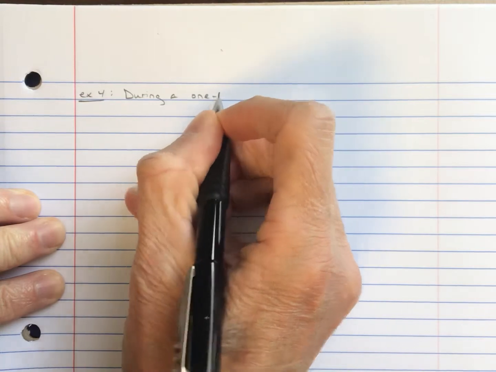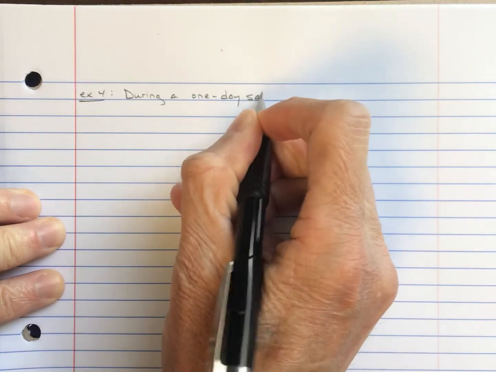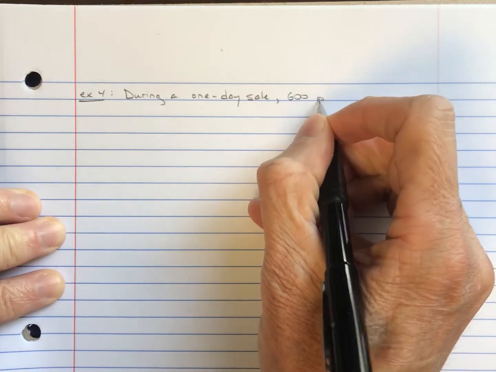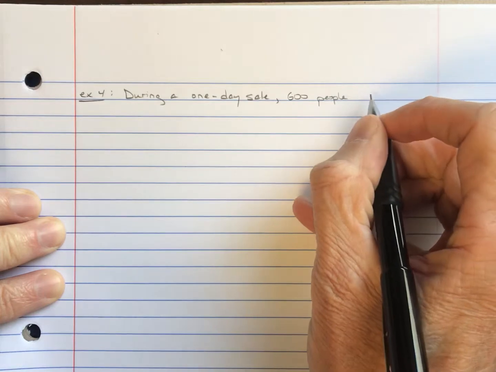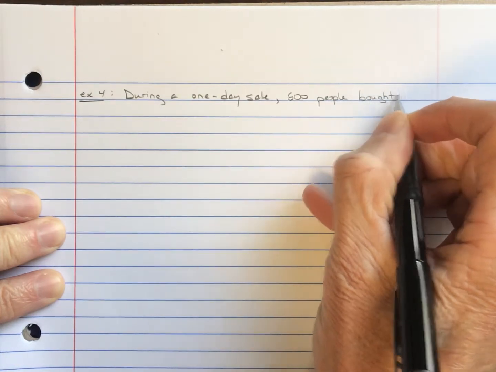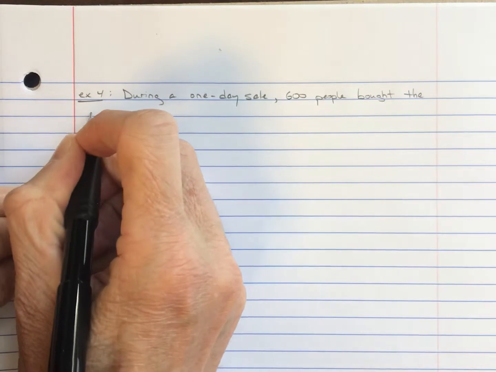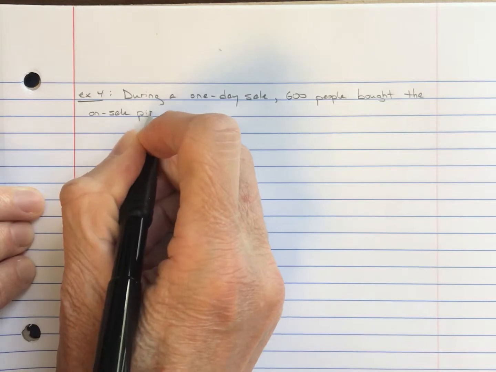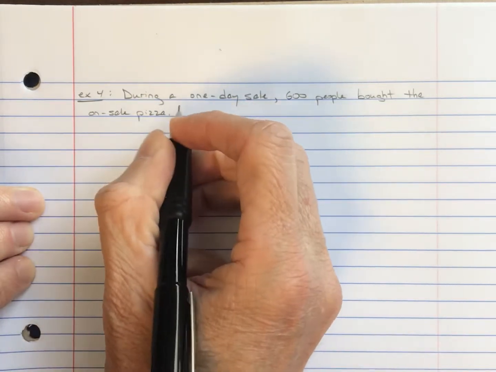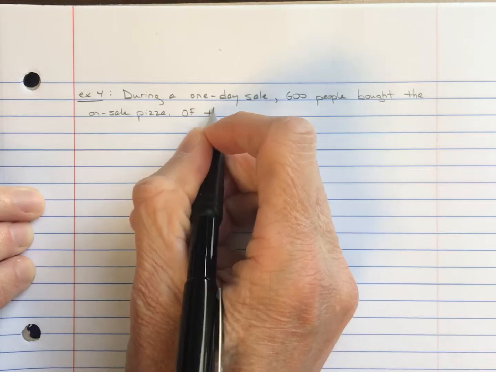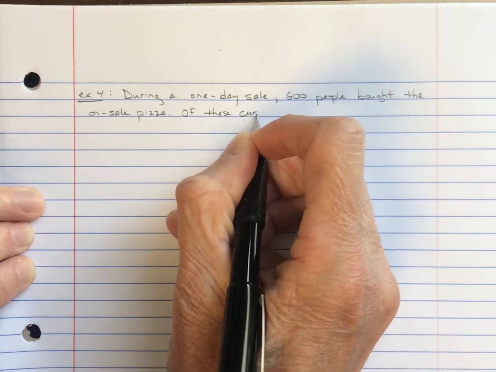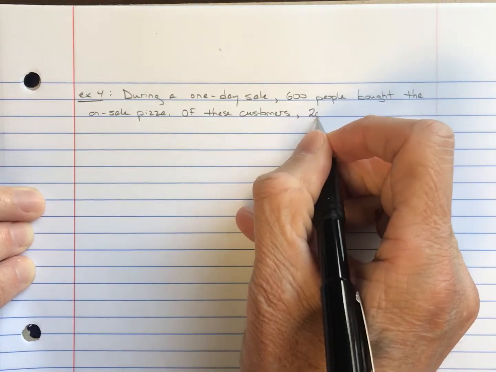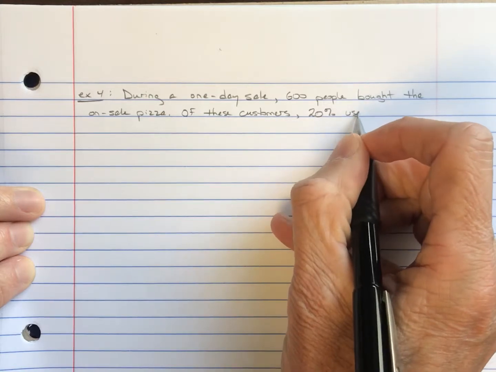All right, so during a one-day sale, 600 people bought the on-sale pizza. Of these customers, 20% used coupons.